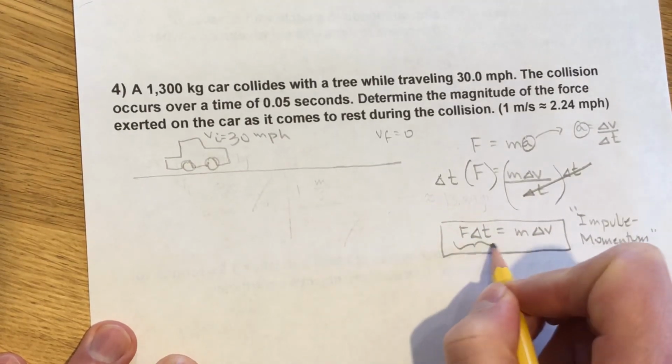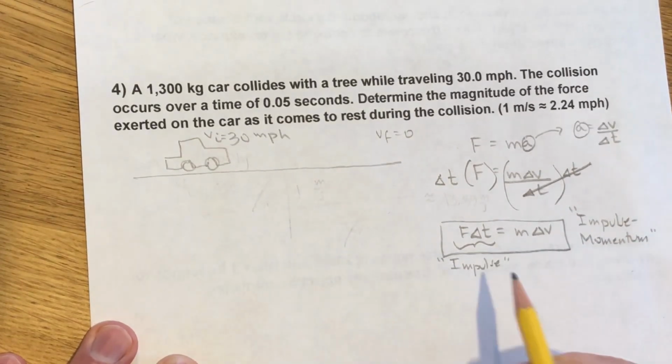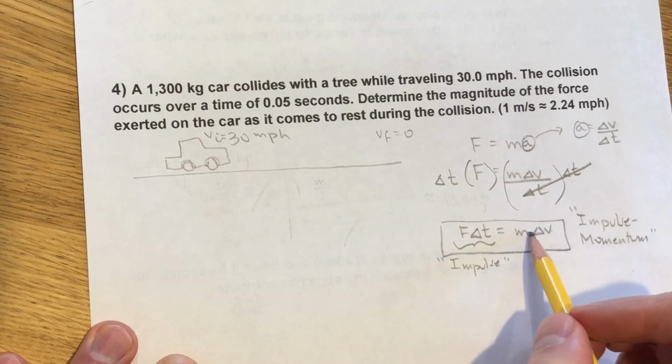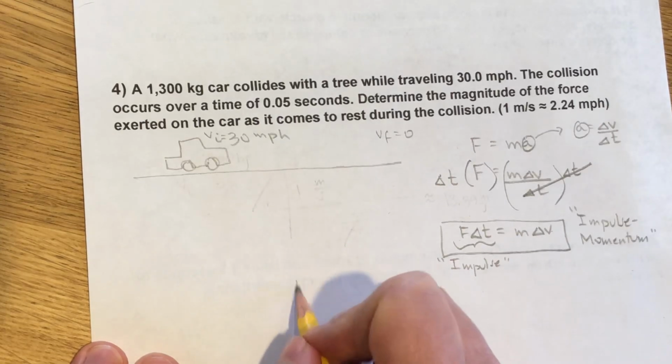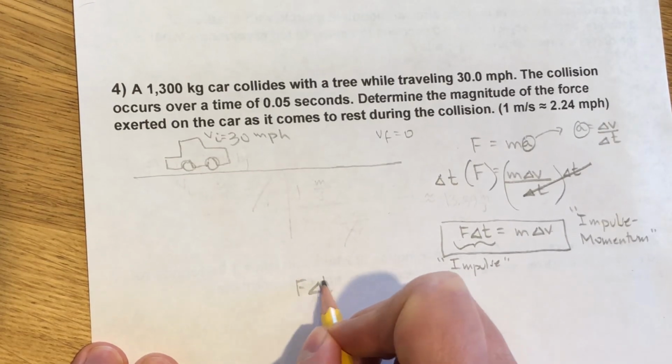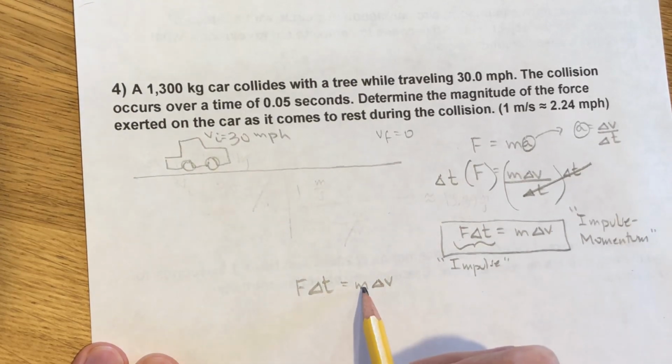Where the F delta t, that product, that's the impulse. And if you think about what this is really telling us, if you apply a force for some block of time to an object, it'll change the velocity of that object or of that mass. So that's really what this is here. So now let's take that to figure out ultimately what force is exerted on the car. So with F delta t equals m delta v, the impulse momentum theorem, our unknown is force. We're looking for that force, and we know the time, we know the mass of the car, and delta v, the change in velocity, well, if it went from 30 miles an hour to 0 miles an hour, we can work with that.